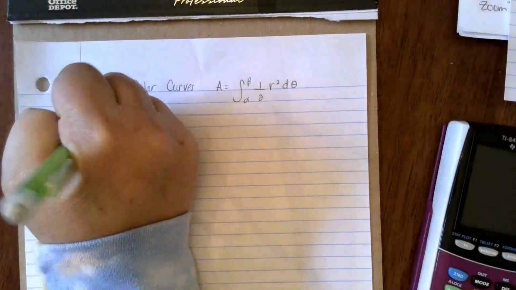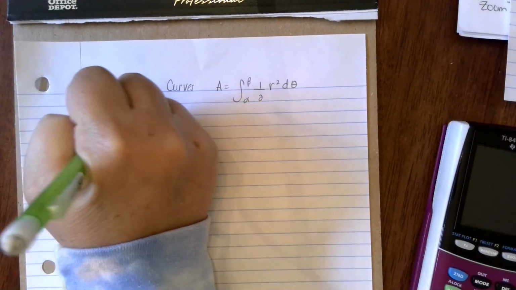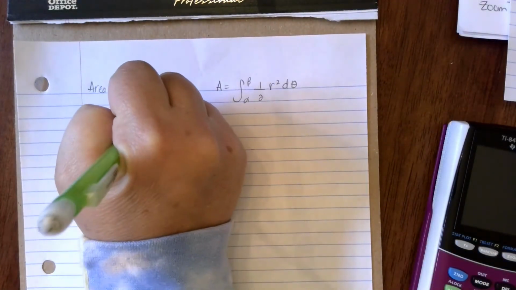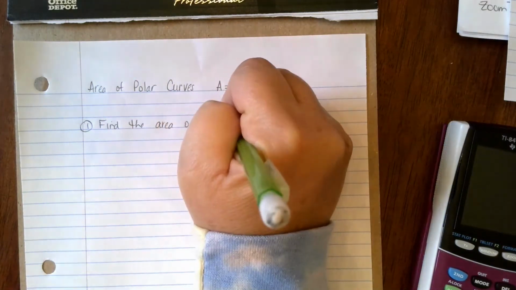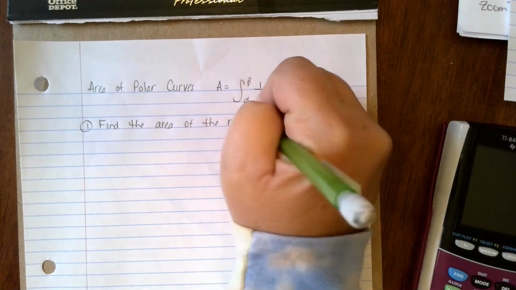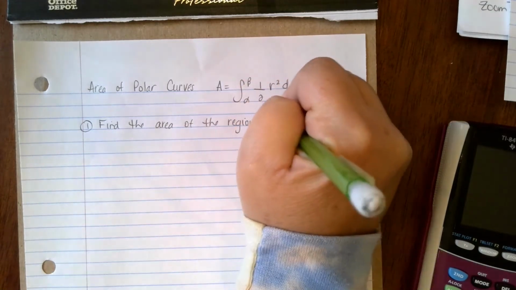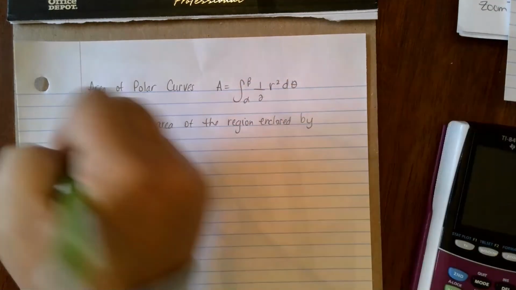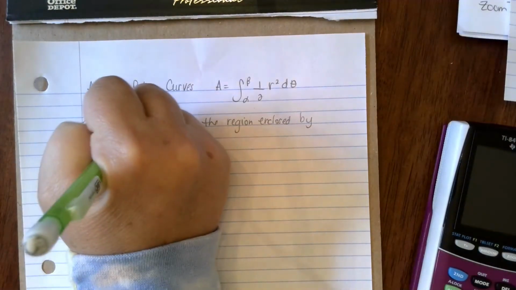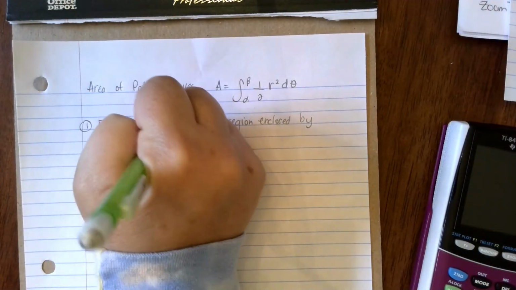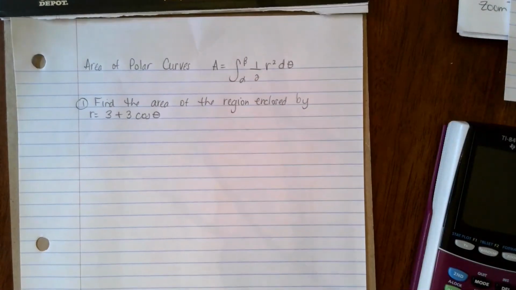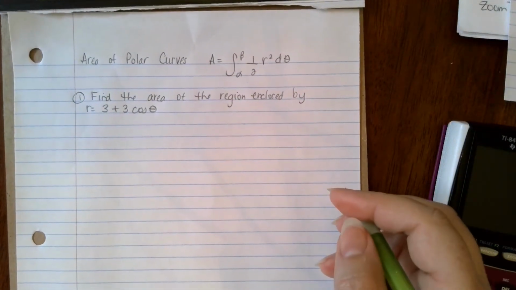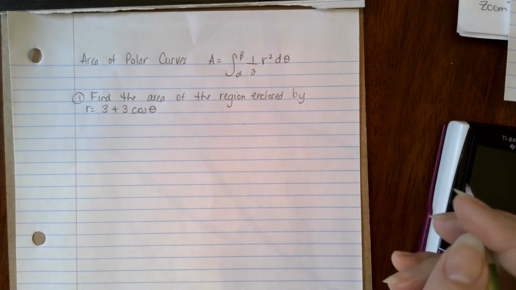So let's go ahead and look at number 1. You're going to find the area of the region enclosed by r is equal to 3 plus 3 cosine theta. Okay? So find the area of the region enclosed by r is equal to 3 plus 3 cosine theta.